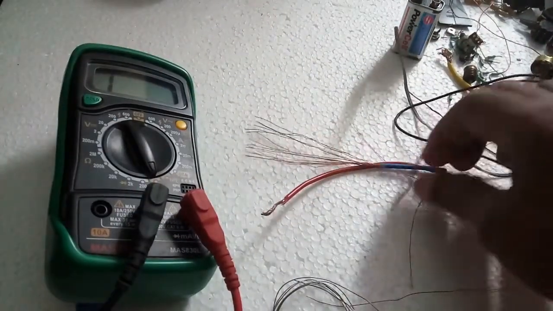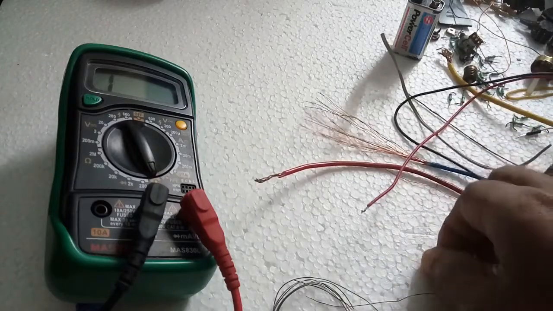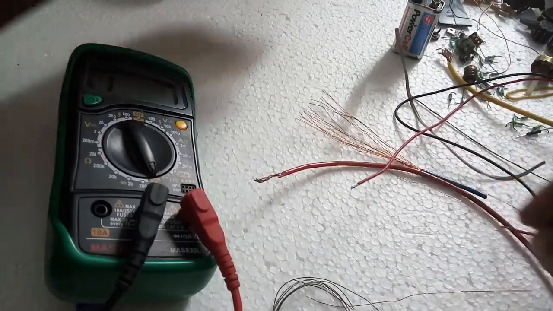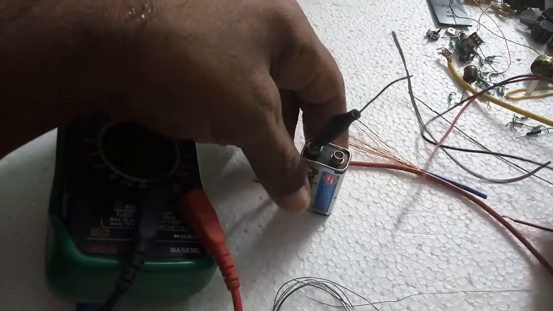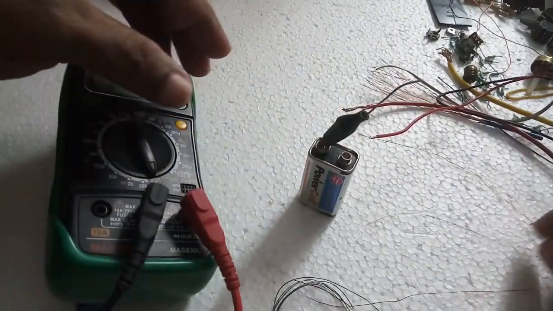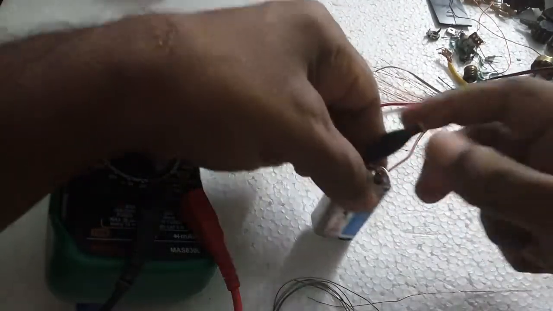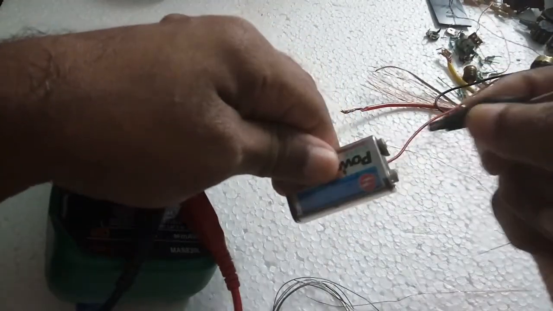And how do we know that this conducts electricity? We need to know how it conducts electricity. So now I have a battery here.